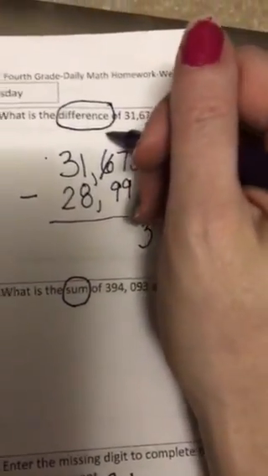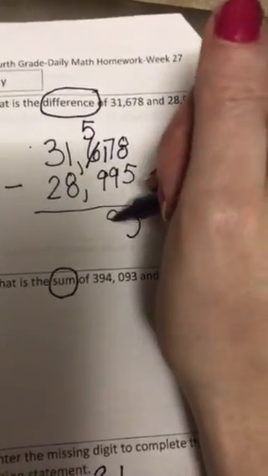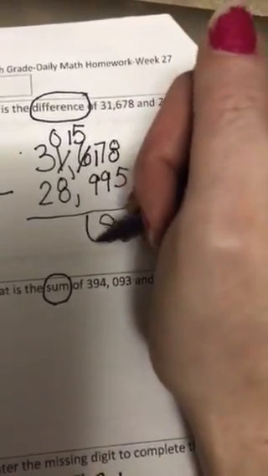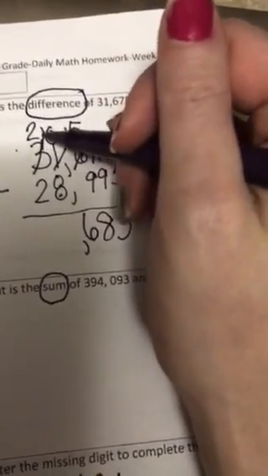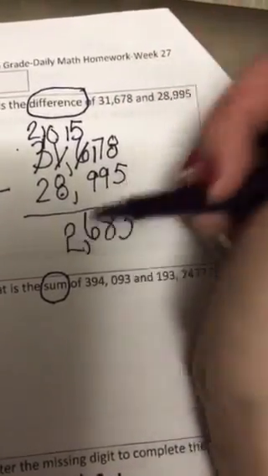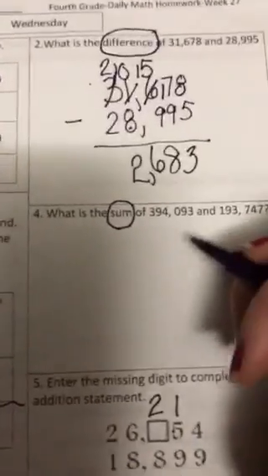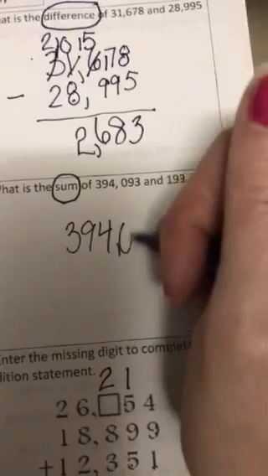Okay, I've got 3. I can't do that. So I go and regroup. I take 100. Now I have 17 minus 9 is 8. 5 minus 9, can't do. Regroup, take 1,000. Now I can do it. Put my comma. 0 minus 8, can't do it. Take a 10,000. So 10 minus 8 is 2. So 2,683.